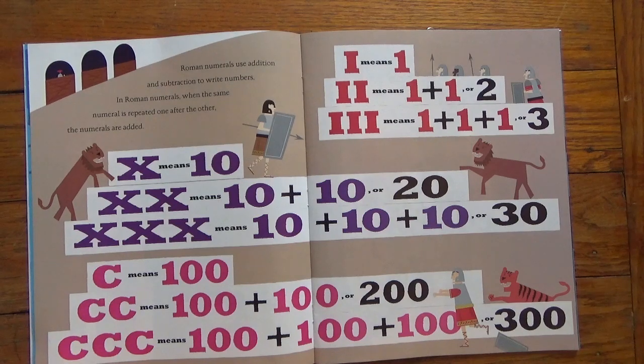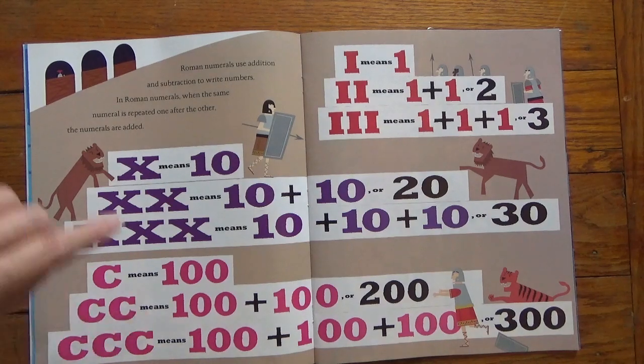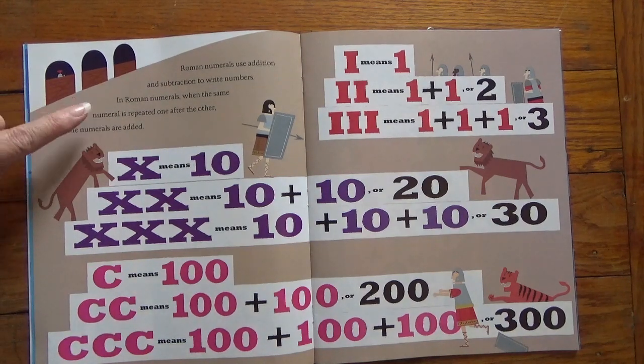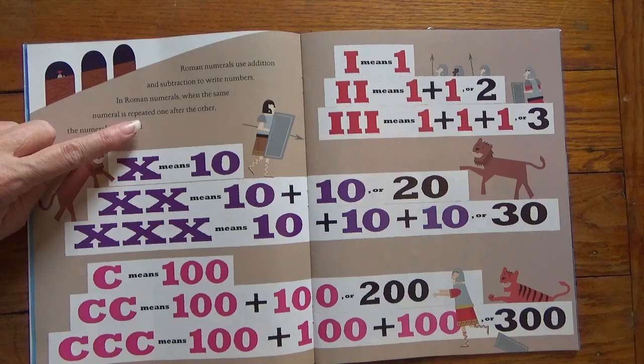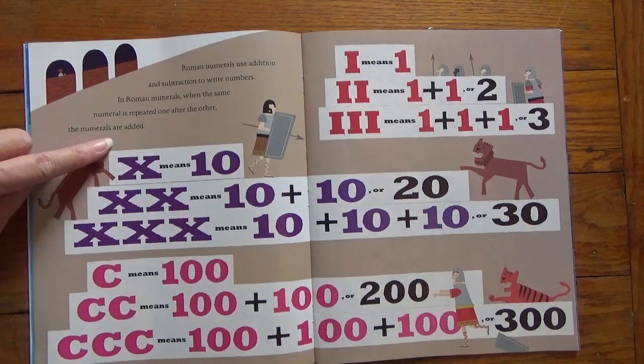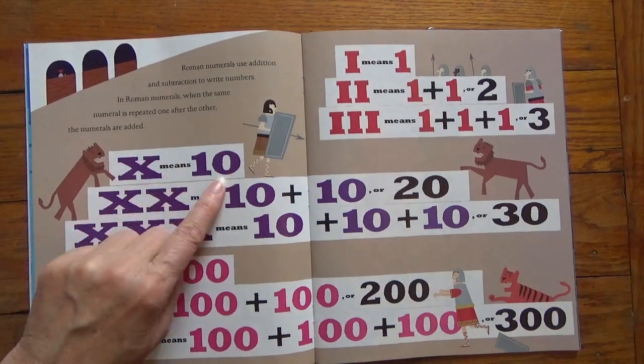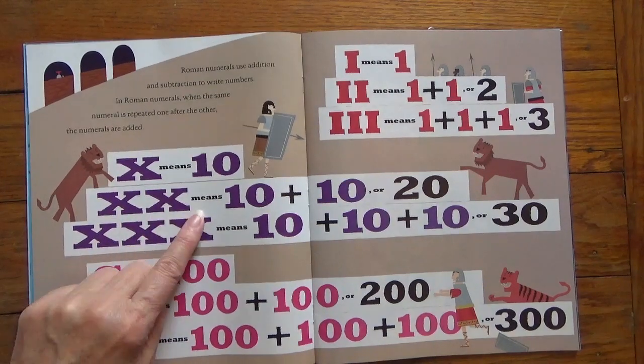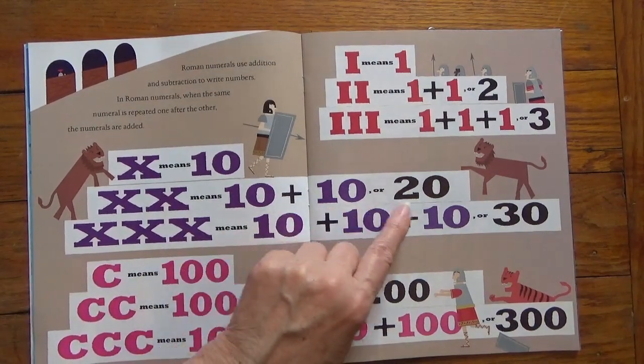In Roman numerals, when the same numeral is repeated one after the other, the numerals are added. Let's say that again. In Roman numerals, when the same numeral is repeated one after the other, the numerals are added. So X means 10. XX means 10 plus 10 or 20.